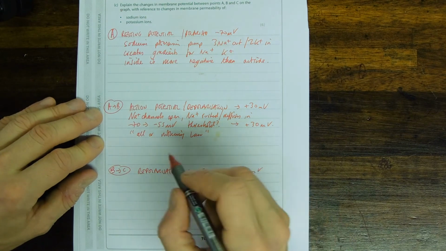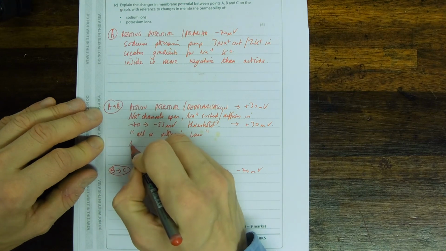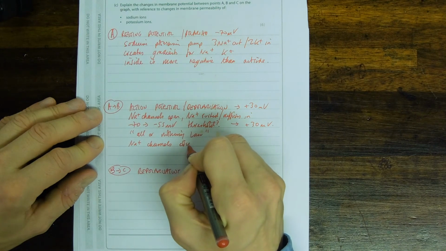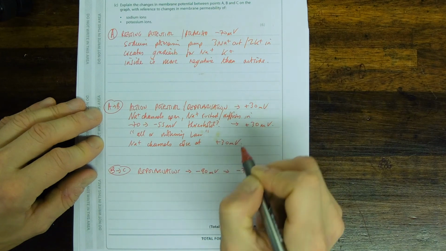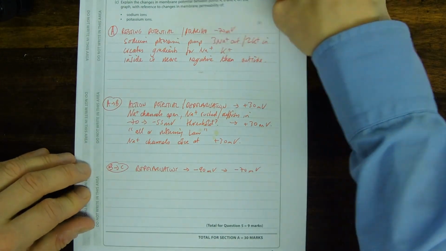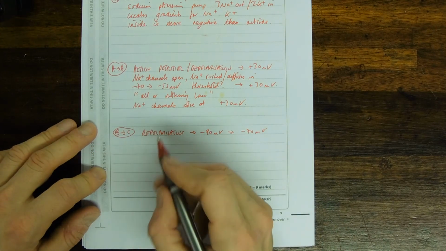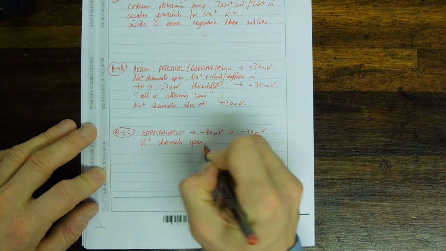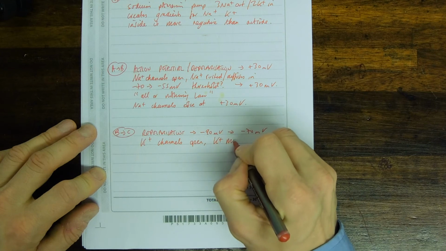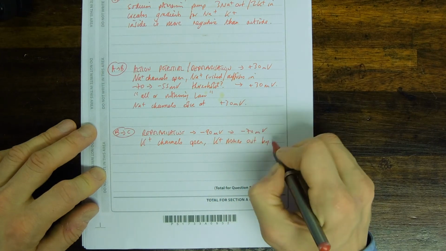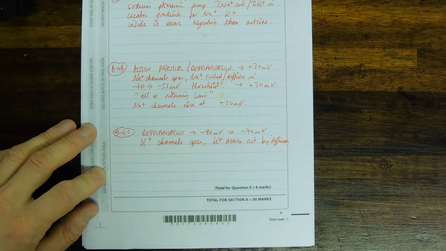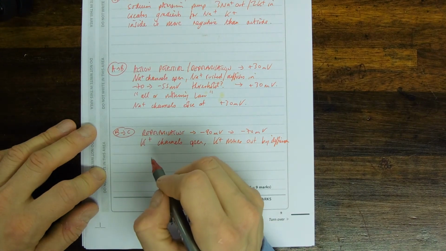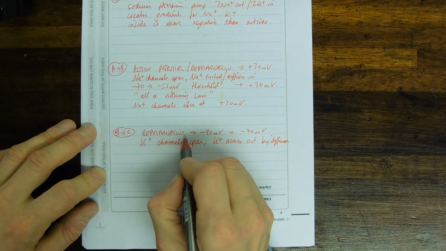And then, at the end of this process, our sodium channels are going to close at 30 millivolts. And then we're back into repolarization. So I'm going to say our potassium channels open, potassium moves out by diffusion. And so we've got potassium moving out, and then this is our repolarization.